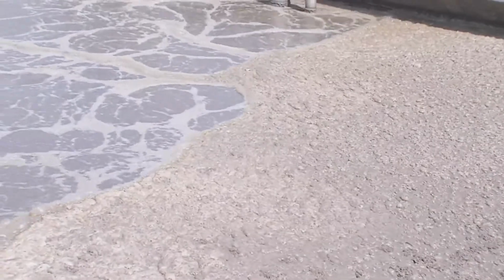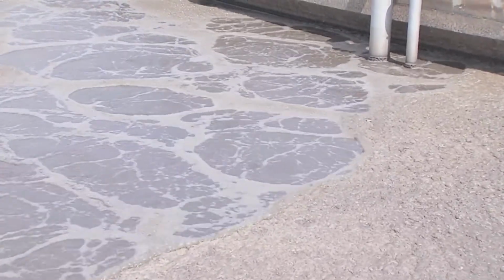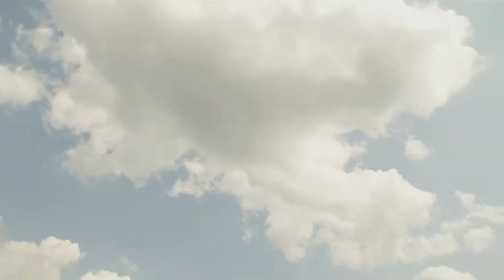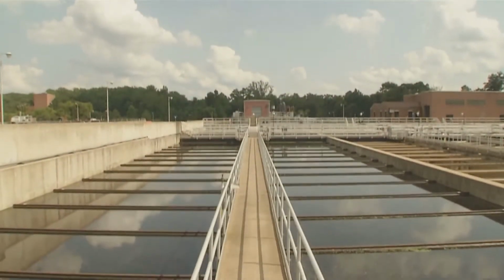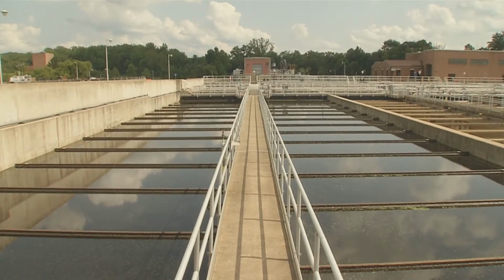This allows microorganisms to break down the ammonia into nitrogen gas through the nitrogen cycle. After going through multiple oxygen, no oxygen zones, the wastewater travels to the secondary clarifiers. This is where we settle out microorganisms during our secondary sedimentation.